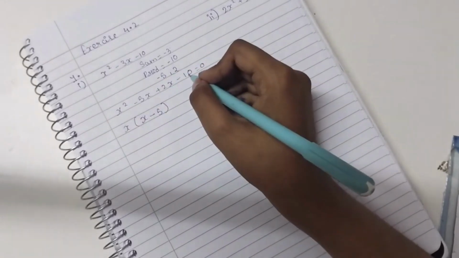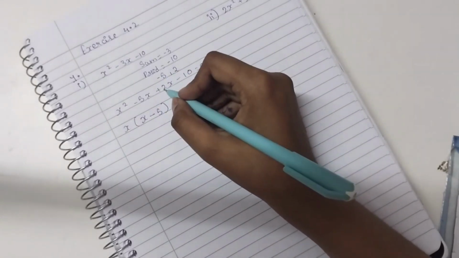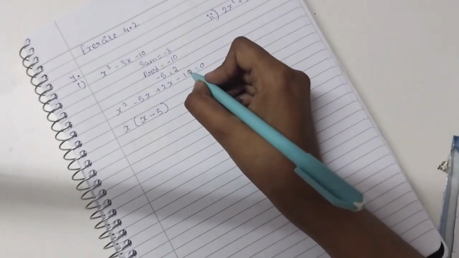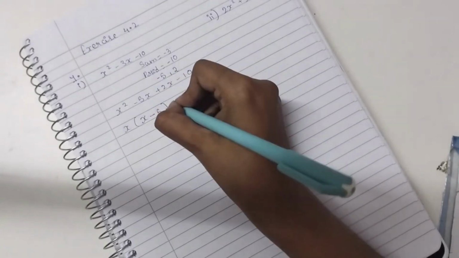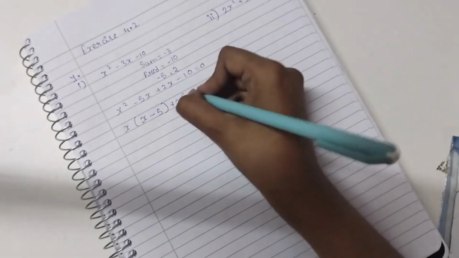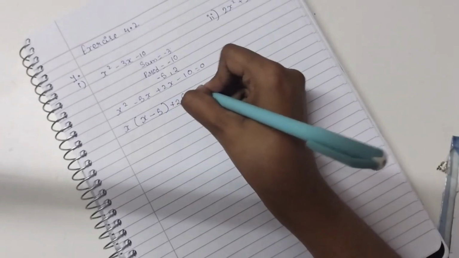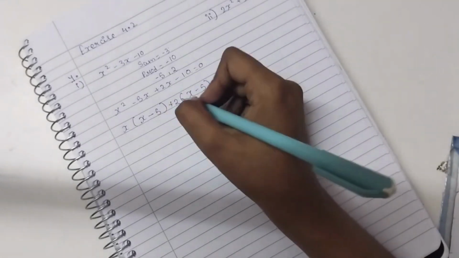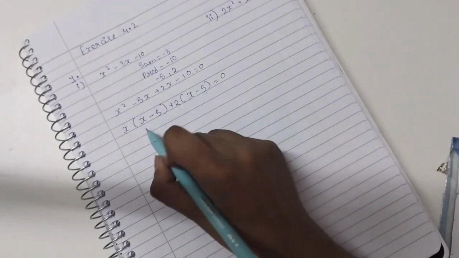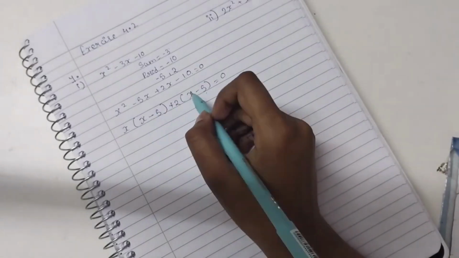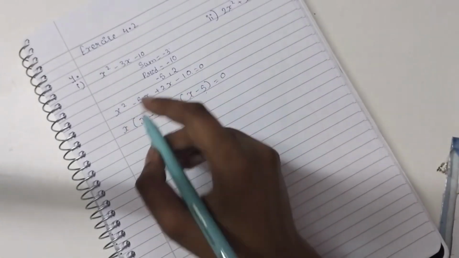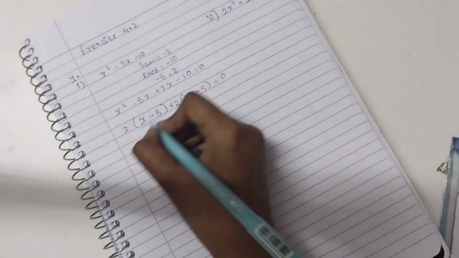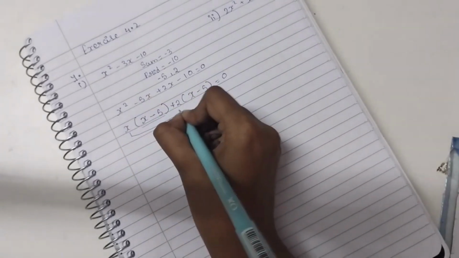In the second part of this equation, we'll notice that 2 is common to both the terms, as 10 is a multiple of 2. So we'll take positive 2 outside, and inside we'll have x minus 5, which is equal to 0. We know that this is right when these two terms inside the brackets are equal. So the two factors of this quadratic equation will be x minus 5 and x plus 2.